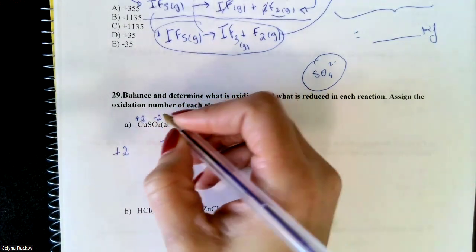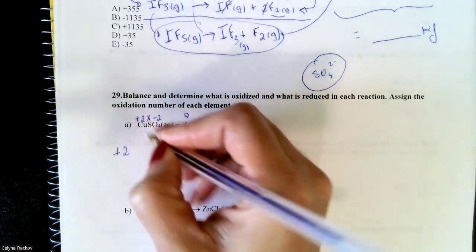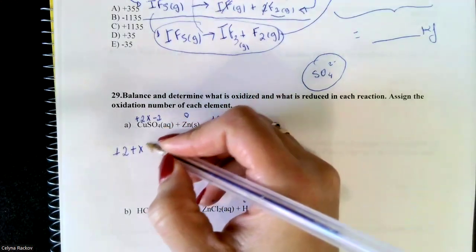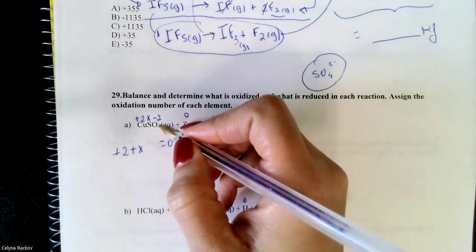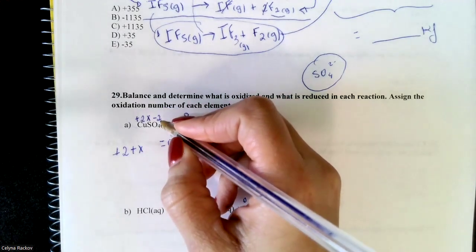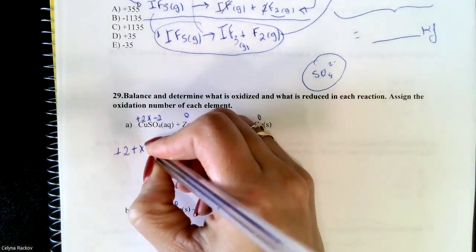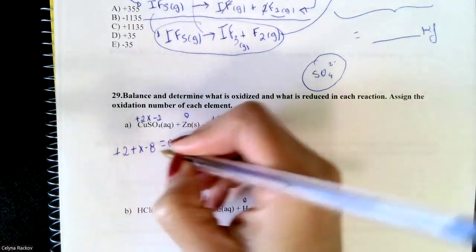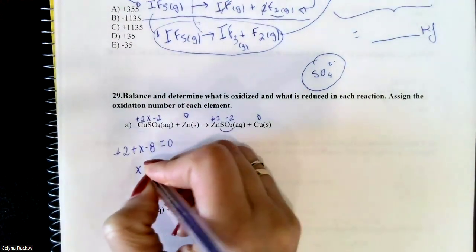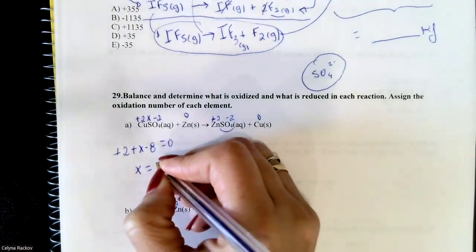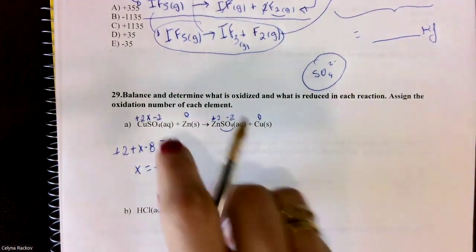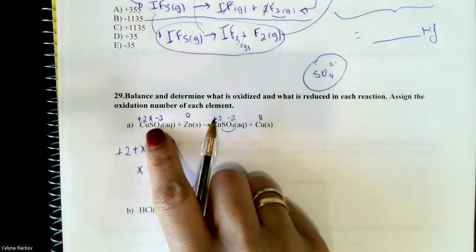Sulfur, we do not know yet, so let's call it X, plus X. And then we have 4 oxygens, and each oxygen is -2. 4 times -2 will be -8. So when you rearrange here to solve for X, it will be +6. So the oxidation number for sulfur here is +6.